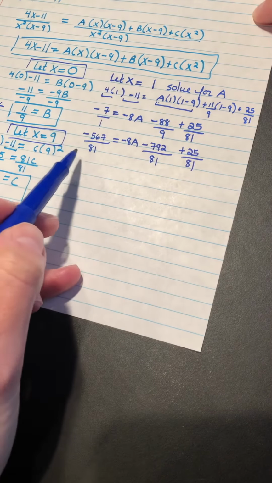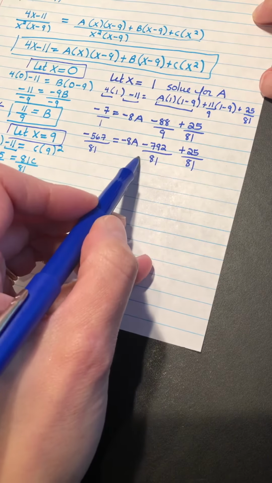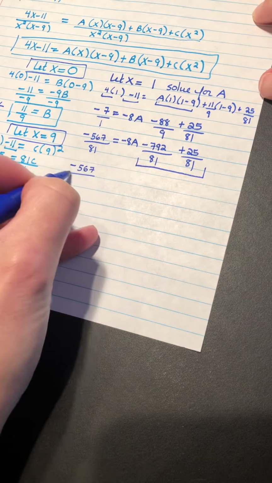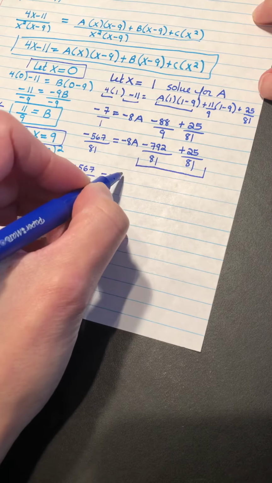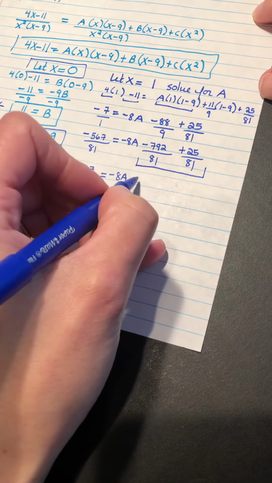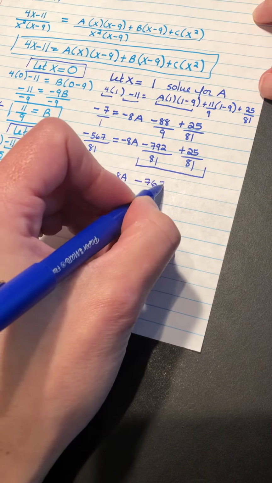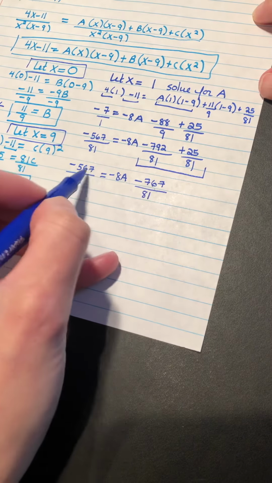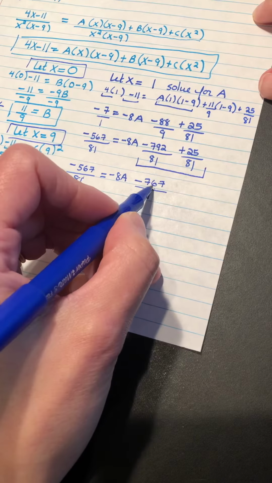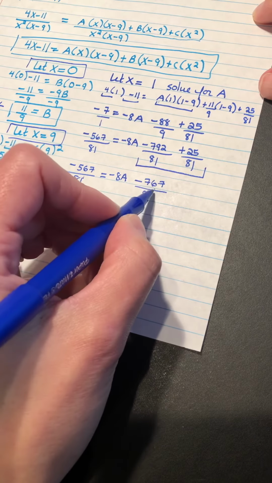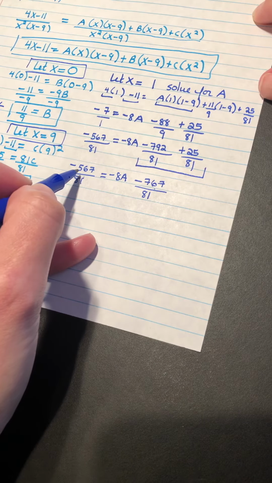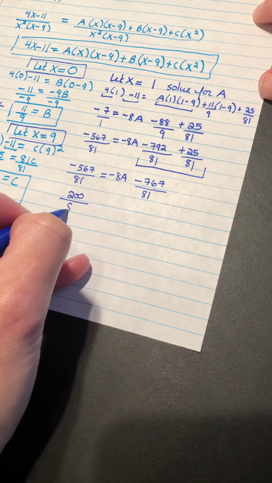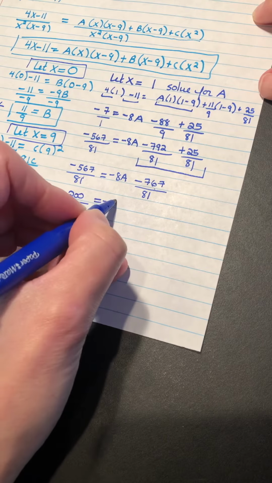Okay. Now I should probably combine like terms over here. So I will get, what's that going to be? That's going to be negative 767 over 81. And now I have to add that value to both sides. So I'm going to add positive 767 to both sides. That's going to give me 200 over 81. That'll be a positive 200 equals negative 8a.